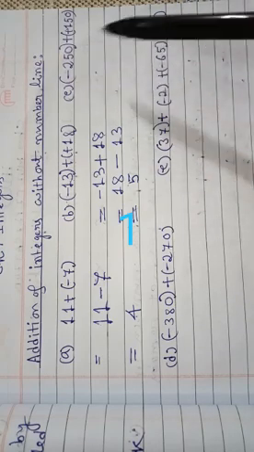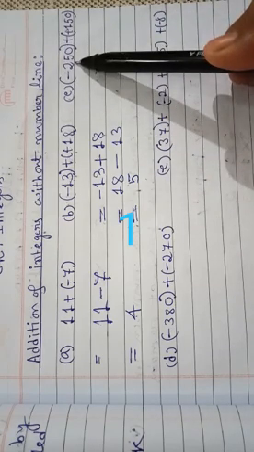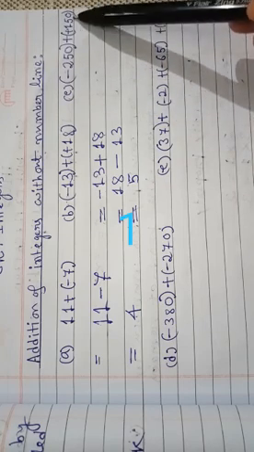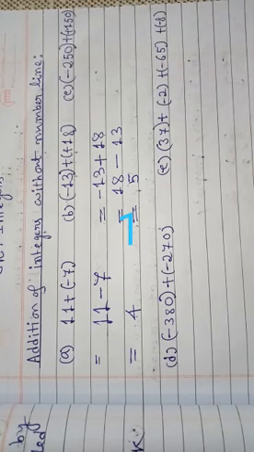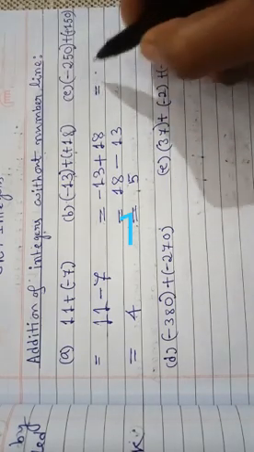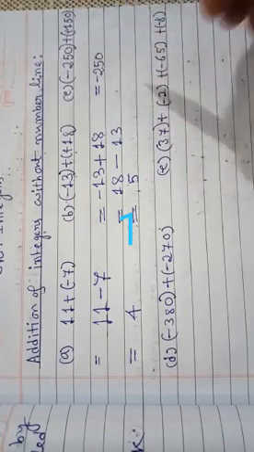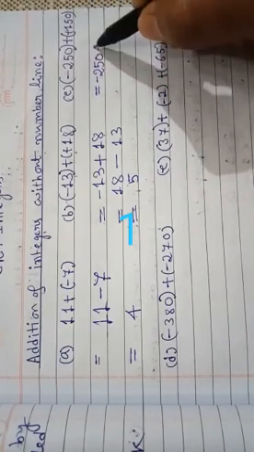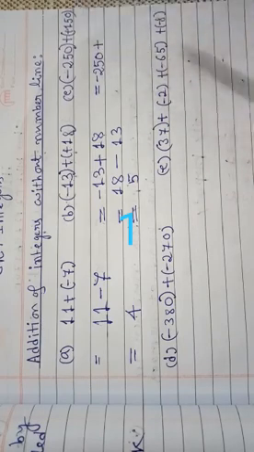Next, look at this question. This is minus 250, which is your negative integer. And this is plus 150, a positive integer. So first of all, remove the bracket. It will be minus 250 and this will be plus into plus, which will be plus. And it will be 150.